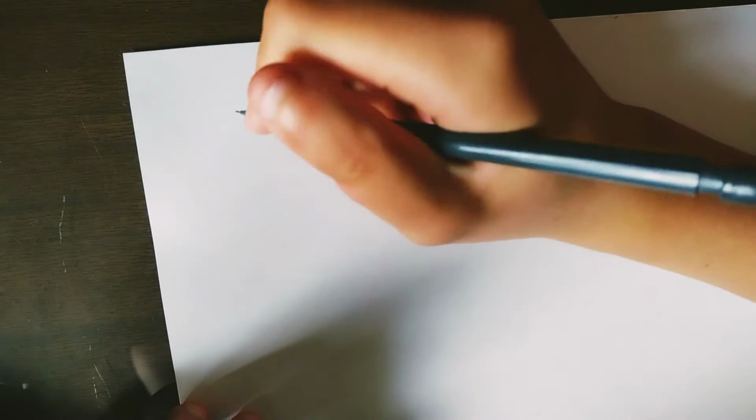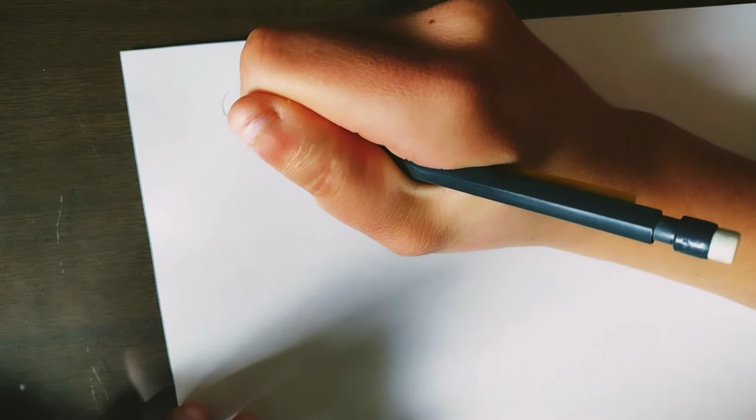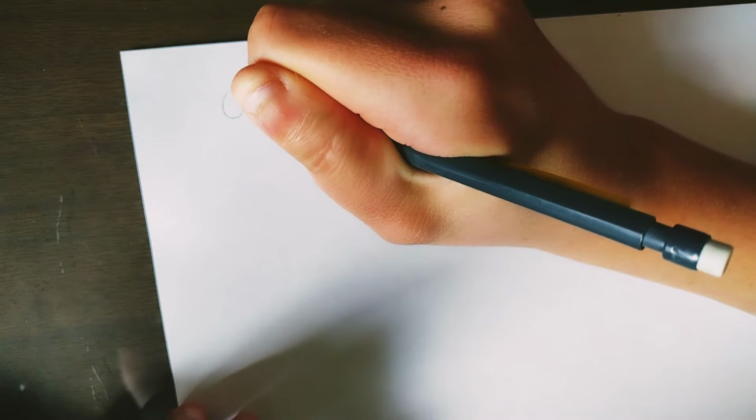Hello, today I am going to show you how I create emotions for my characters. Let's start out with happy. I'm going to use a cartoon style of drawing. This is the one I draw the most.